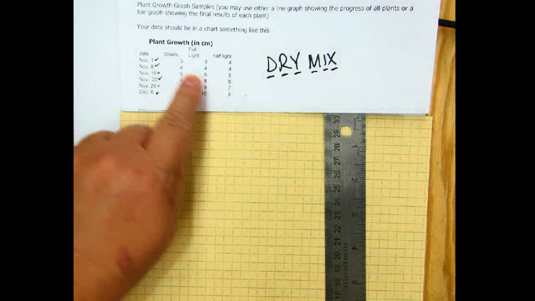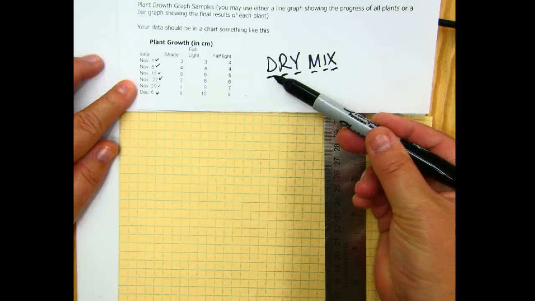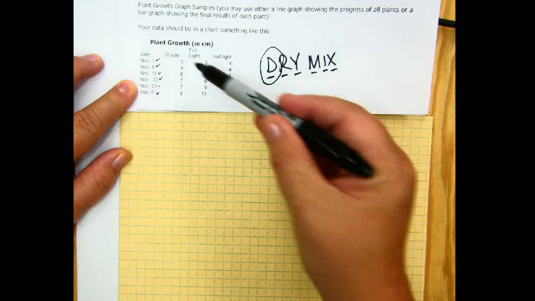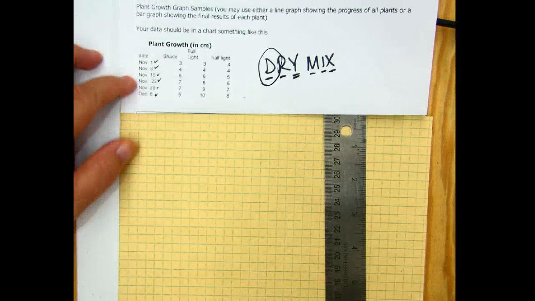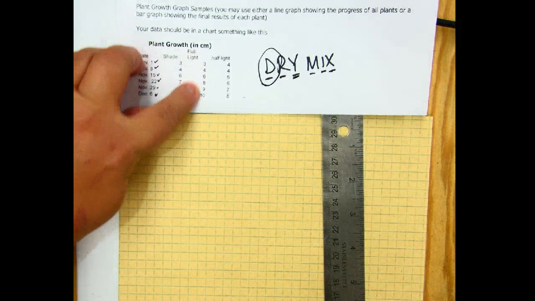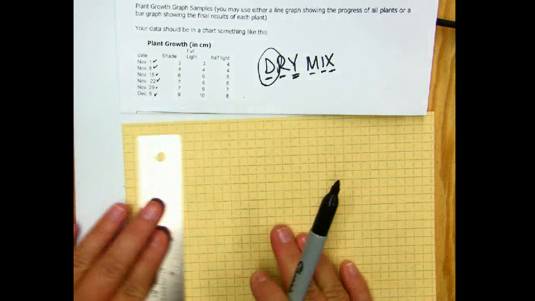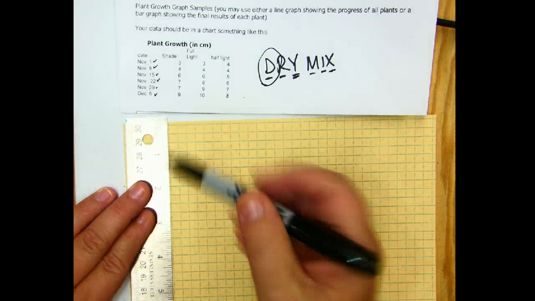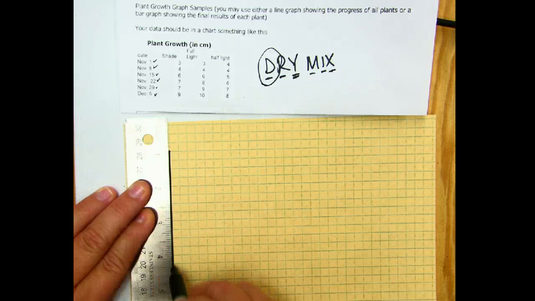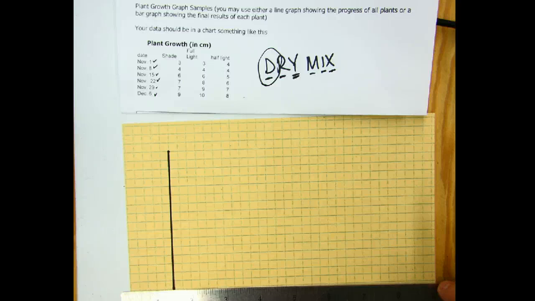So here's what we have to look at. The dependent variable is the one that we measure. So what are we measuring here? Well, we're measuring the growth of the plant. So that goes on the y-axis. And if you look at the units here, it's in centimeters. The largest number is 10, the smallest number is 3. So what I'll do is draw my y-axis and my x-axis.